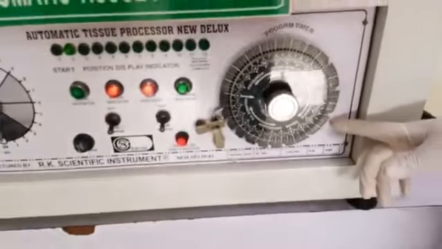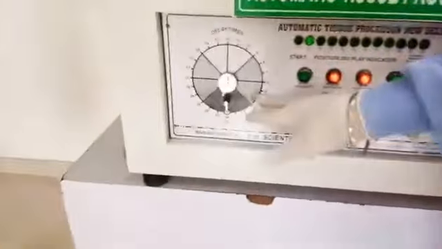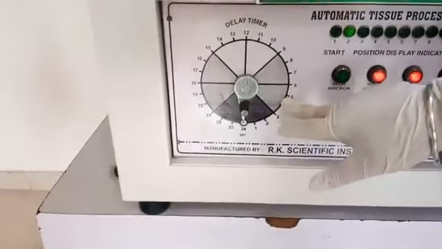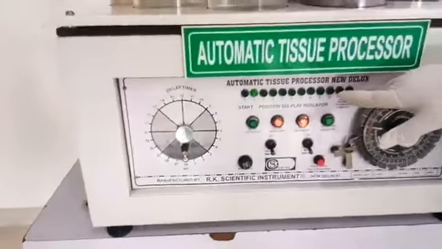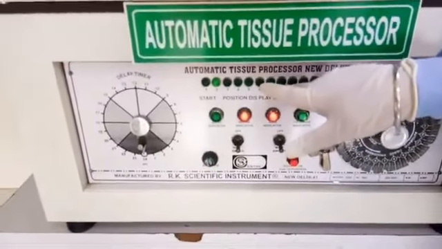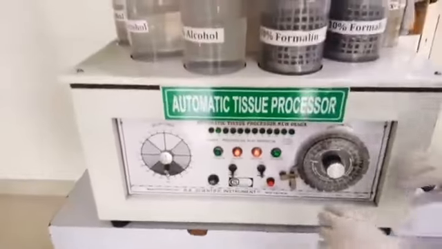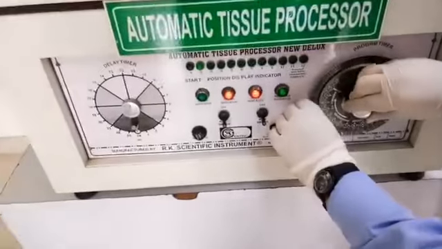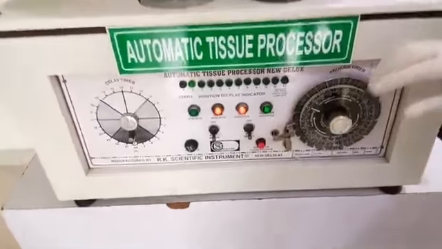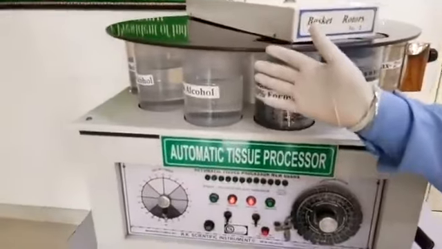Now our next control panel is program timer. Program timer helps to control the time of the program. Then there is the delay timer which helps to delay the tissue processing time. Here is the position display indicator which indicates in which container our basket is being processed. After 1 hour each, the basket automatically goes up and moves to the other beakers.